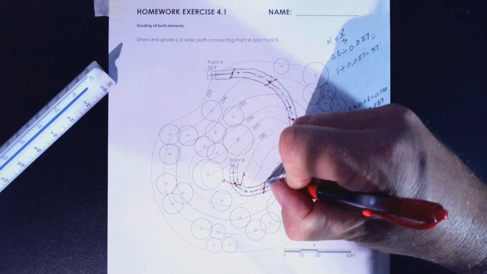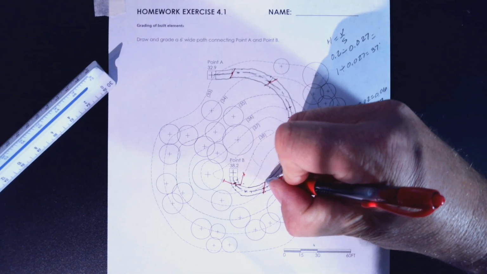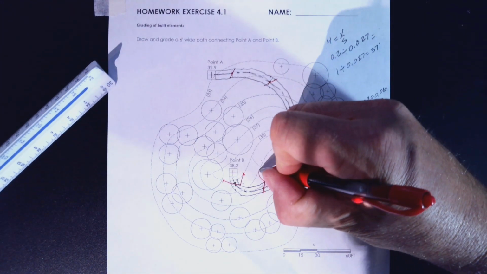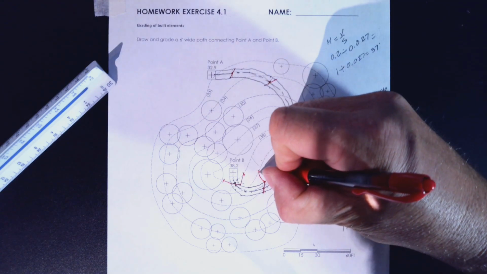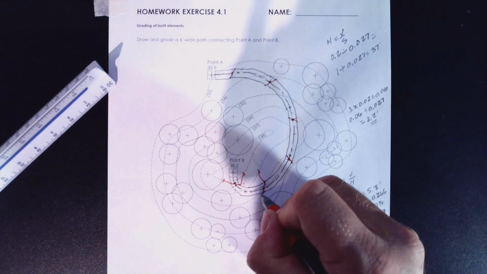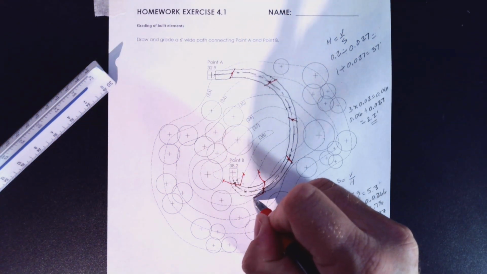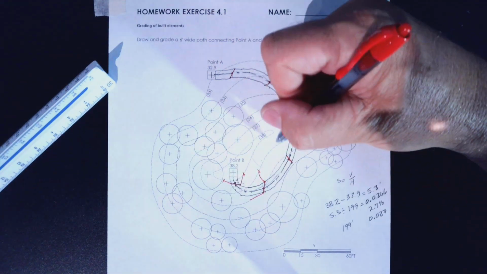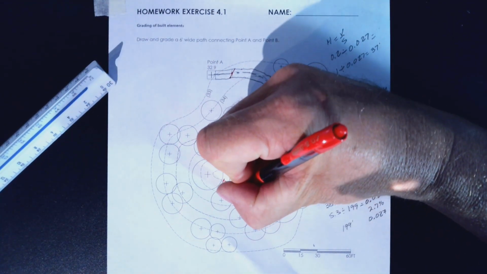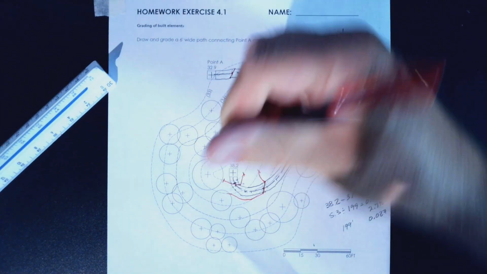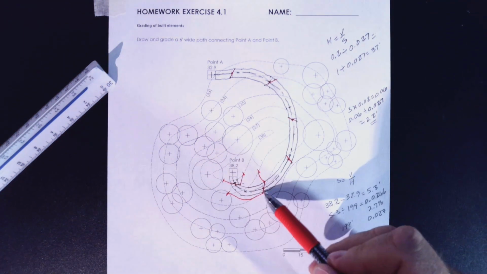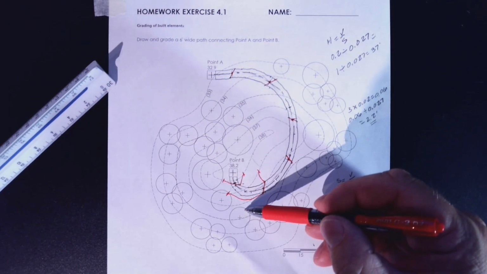So what I'm going to do is draw it kind of like that. Oops, it's going to come up. 37 has to come up and around. So I've got to tie back into 37, and this way it's draining off the side.